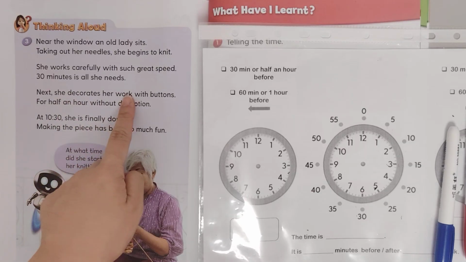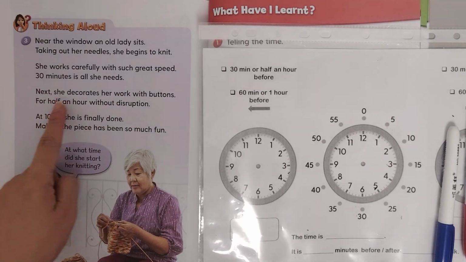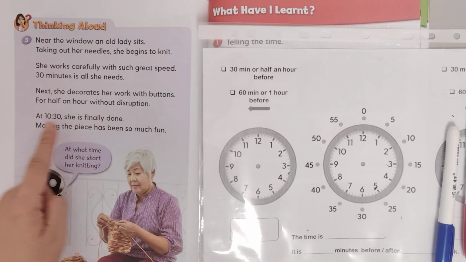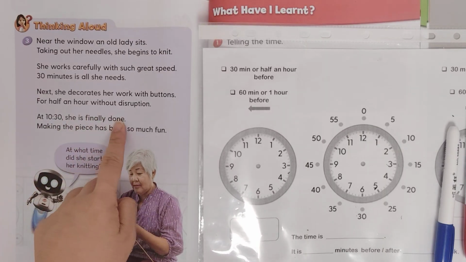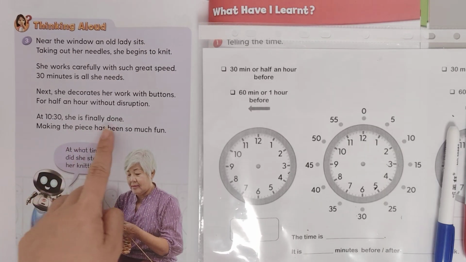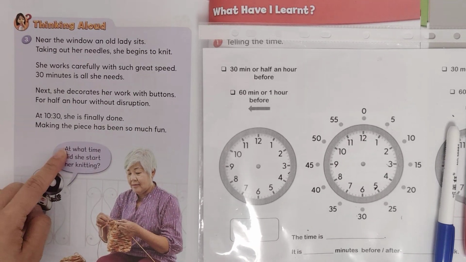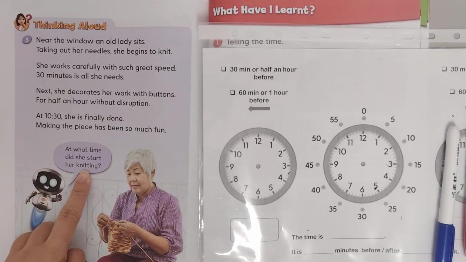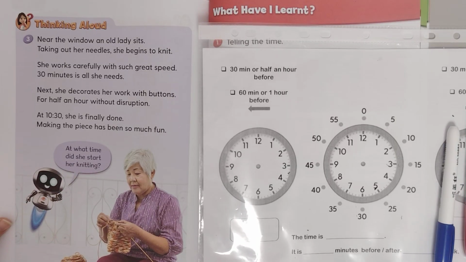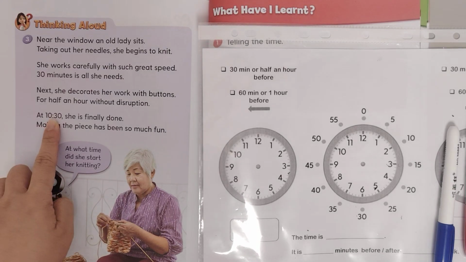Next, she decorates her work with buttons. For half an hour without disruption. At 10:30, she's done. Making the piece has been so much fun. At what time did she start her knitting? So the little fun story, let's take a look at the time that's given here.